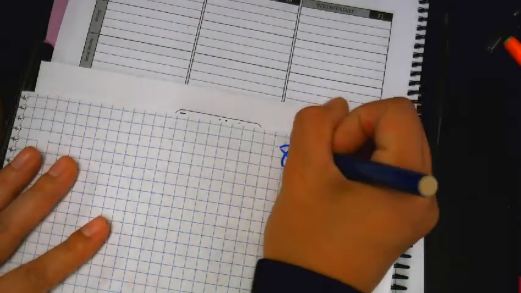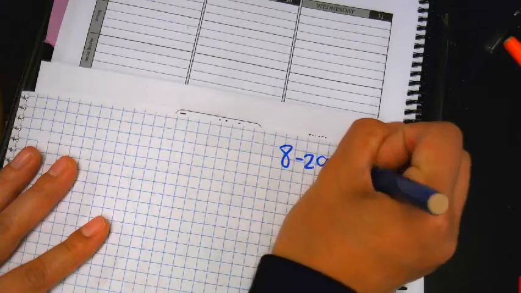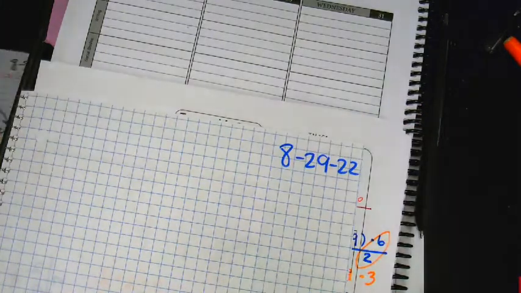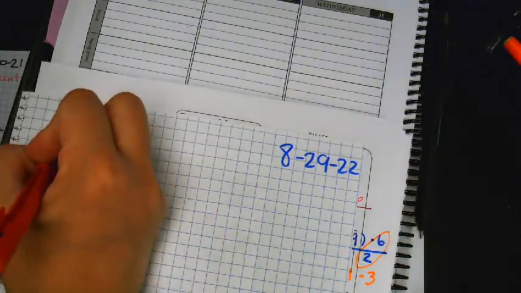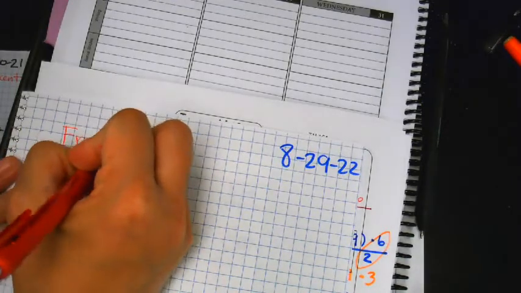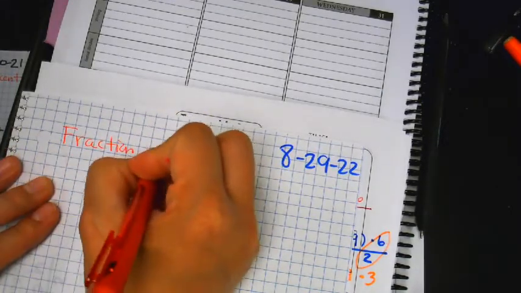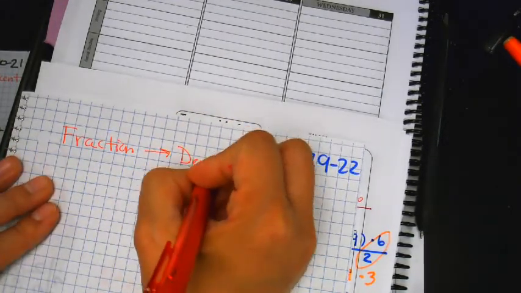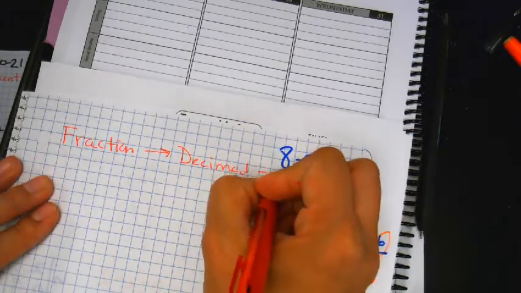Today's date is 8/29/22, and the title of today's lesson is Fraction to Decimal to Percent.